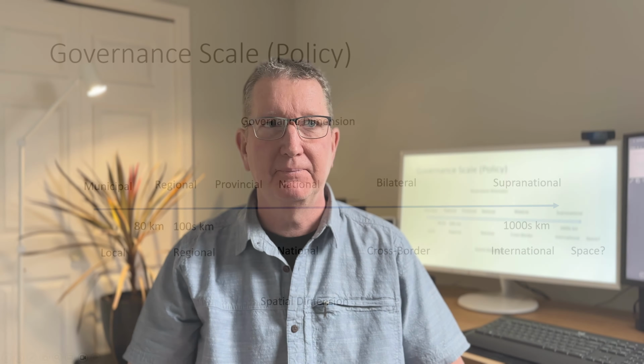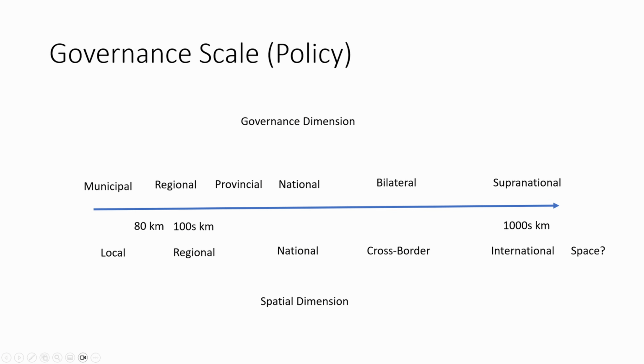The last dimension that I want to look at is the governance dimension. This is the realm where policy and planning decisions about tourism are made. Locally, we have municipal governments and local organizations. But when policy and planning concern larger areas, we move to regional governments like the Central Okanagan or the Province of British Columbia. Then comes the national, cross-border, and supranational levels of governance. Again, this case of space tourism is going to be an interesting development. Who governs in outer space?